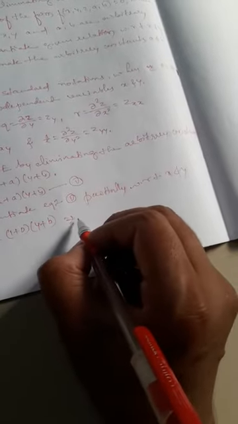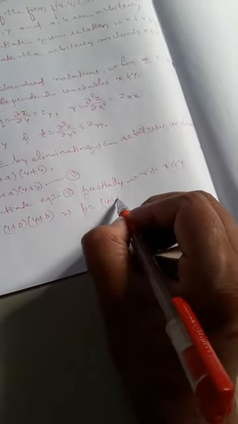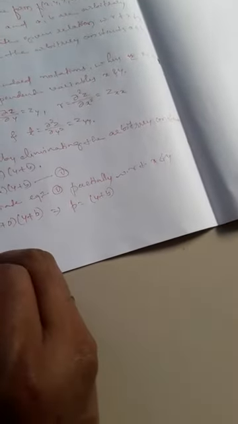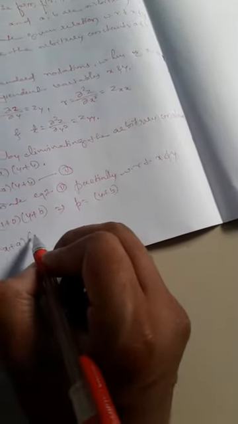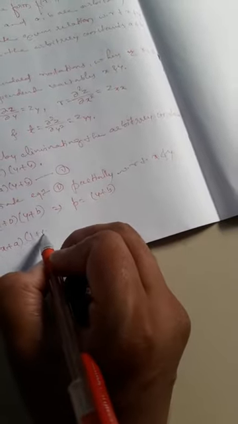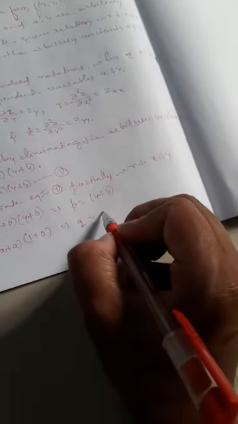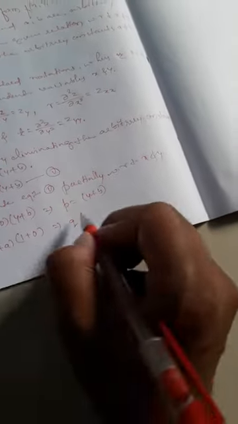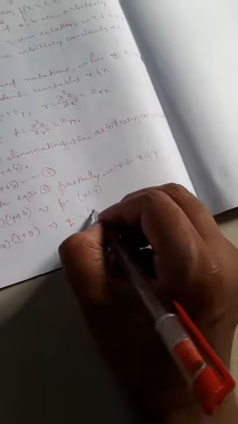We denote dou z by dou x as p, therefore p equal to y plus b. Similarly, with respect to y, dou z by dou y, here we consider x plus a as constant, y gives 1 and b gives 0, therefore with our denotation q equal to x plus a.